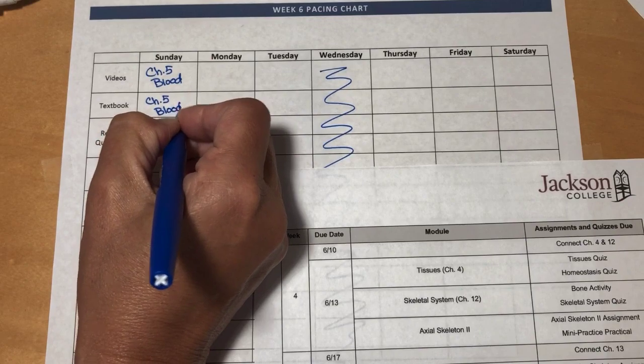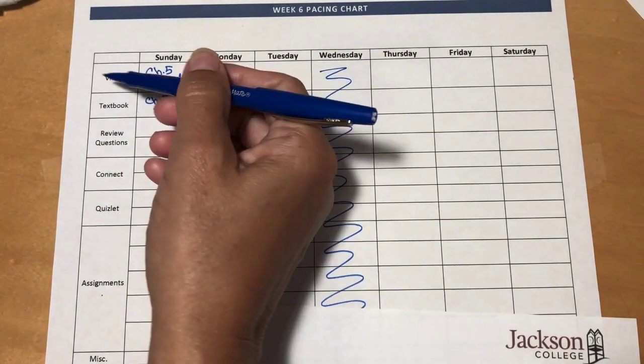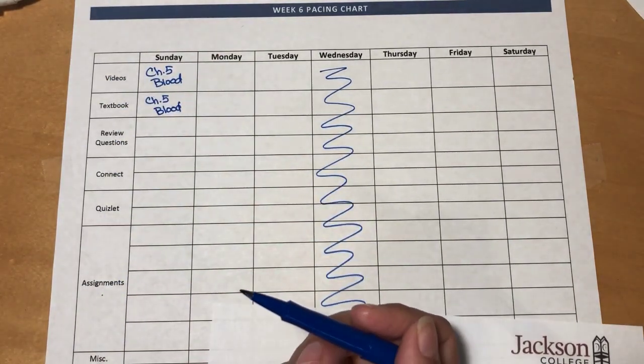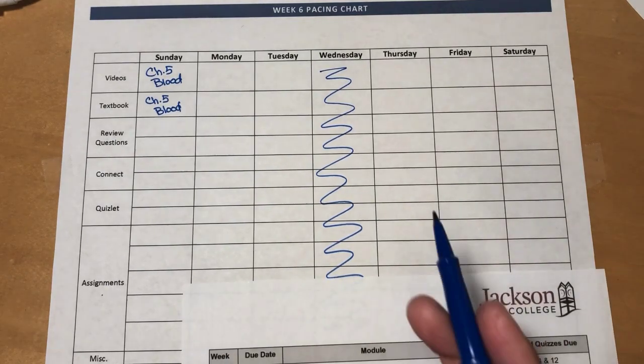And you can use any chart you want. I just made this and printed it out, and I put down all of the things that we normally have to do in this class. You can do this by hand, you can do this online, on your computer, however it works for you.